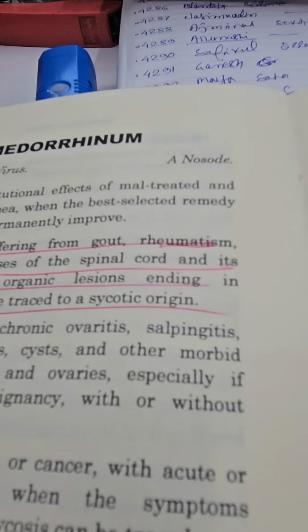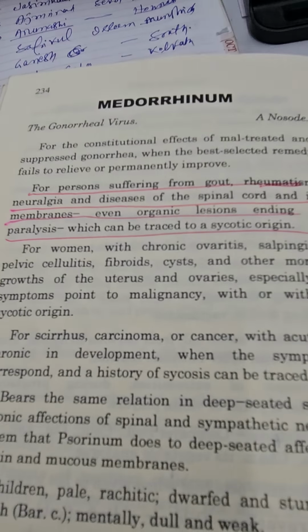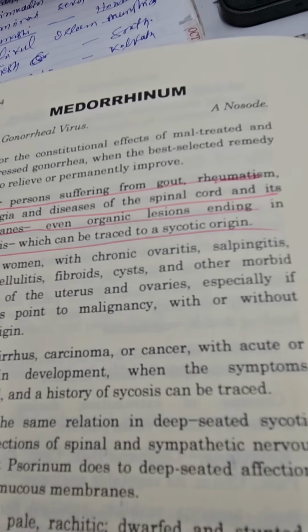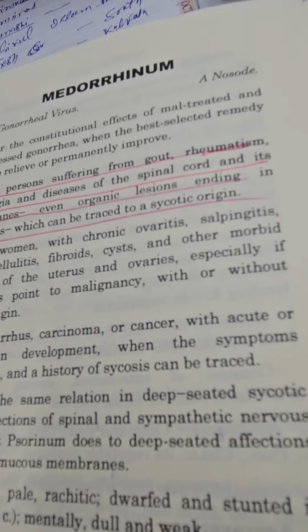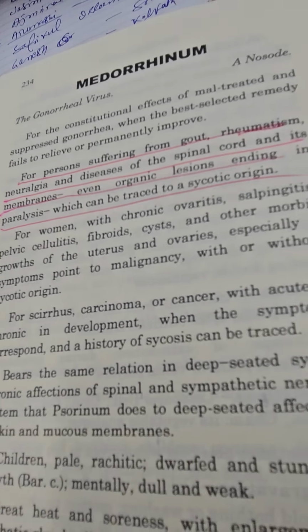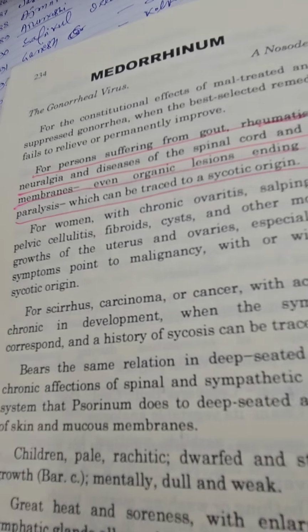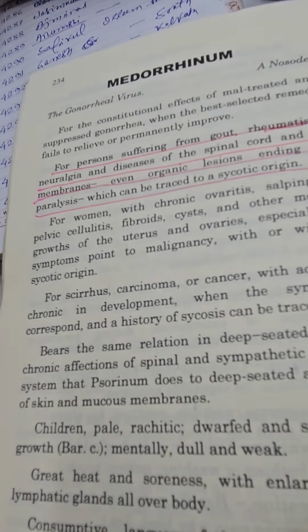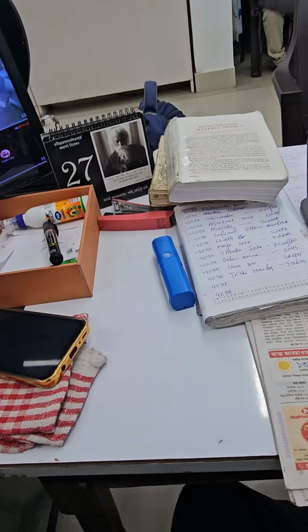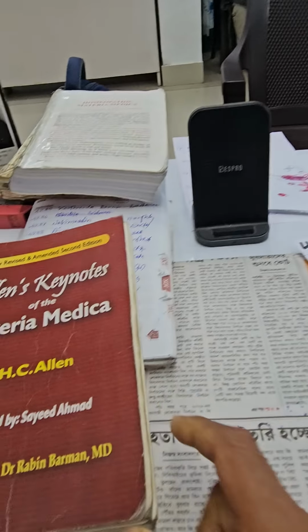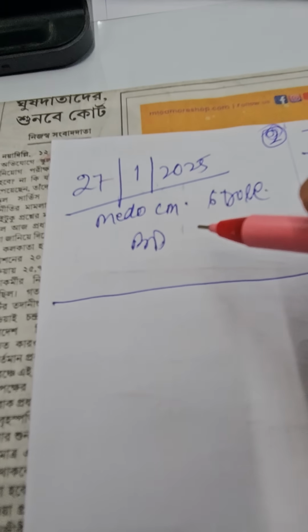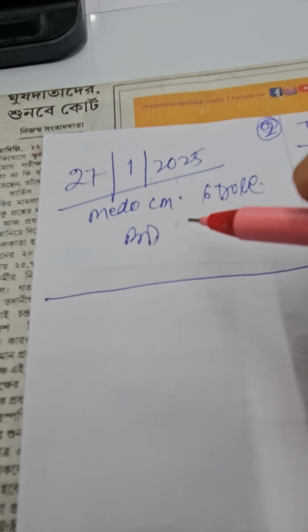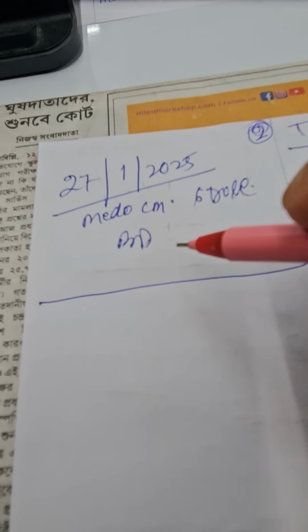If you go through the third paragraph of Allen's Keynotes, it is clearly indicated for women with chronic ovaritis, pelvic cellulitis, fibroid, cyst, and other morbid growths of the uterus and ovaries, especially if symptoms point to malignancy, with or without psychotic origin. Medorrhinum is a very, very effective and important medicine. So let's prescribe Medorrhinum CM. I am dead sure the patient is typically a subject of Medorrhinum. That's why I have prescribed Medorrhinum.